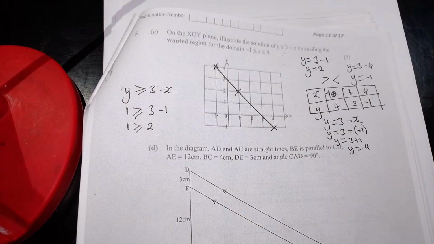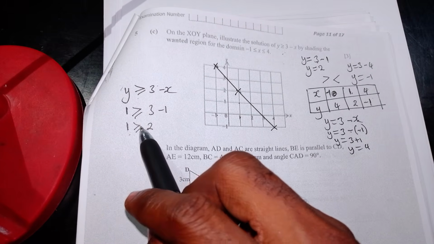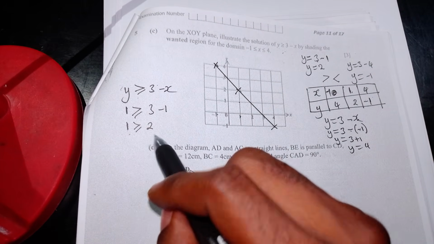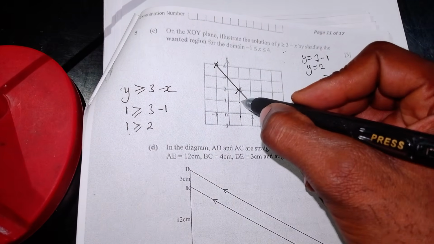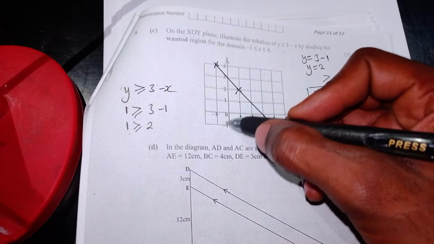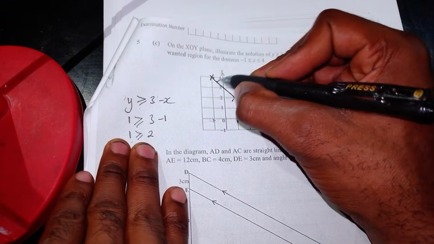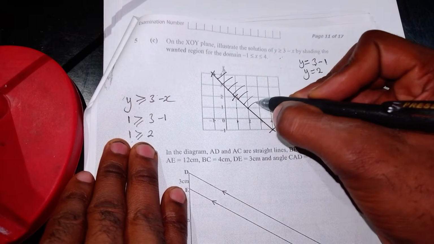So now let's look at this. Does it make sense? No, because 1 cannot be greater than 2. This is not correct. So that means this is not the wanted region. So if this is not the wanted region, then the wanted region should be on the other side. So I'm going to shade this other region.